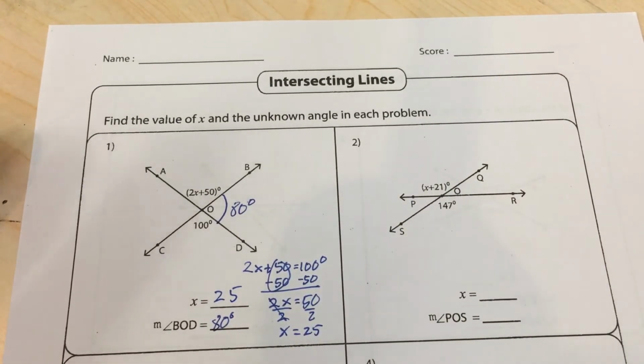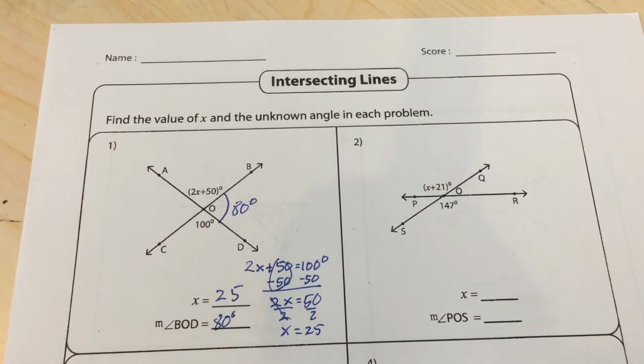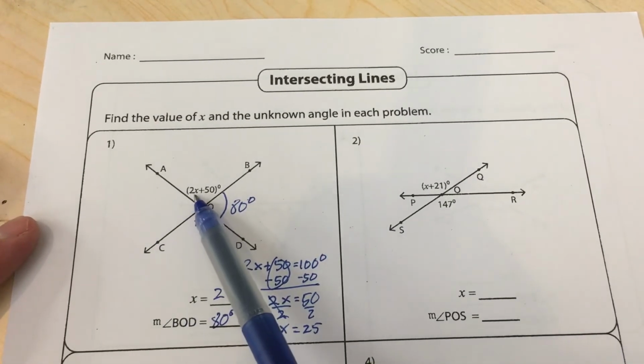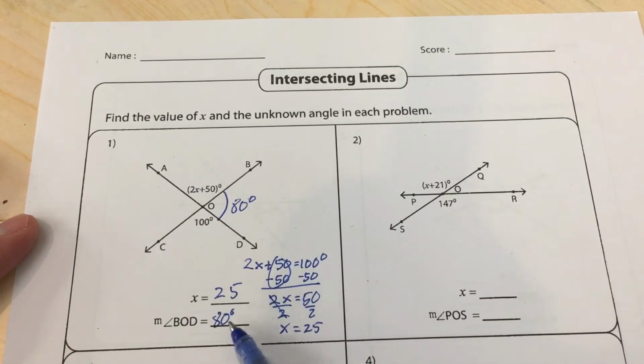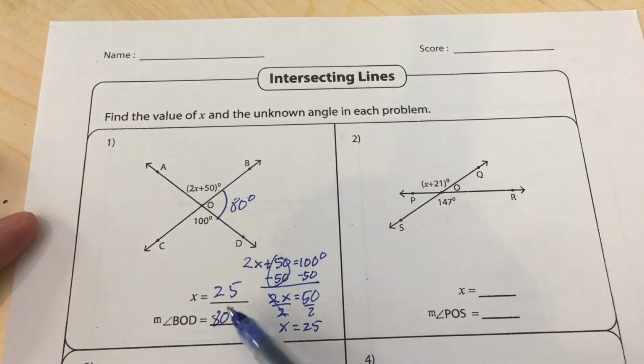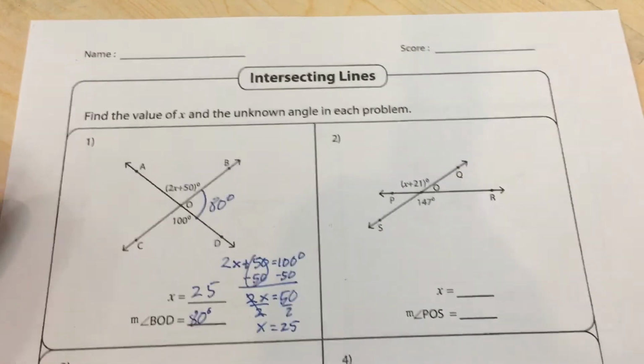Okay, and it's not in degrees. Make sure you're labeling the things that are in degrees should be in degrees. The things that are not are not. Okay, x is not a degree, it's a number. And then BOD is an angle, so it should be in degrees. So make sure you're labeling that.